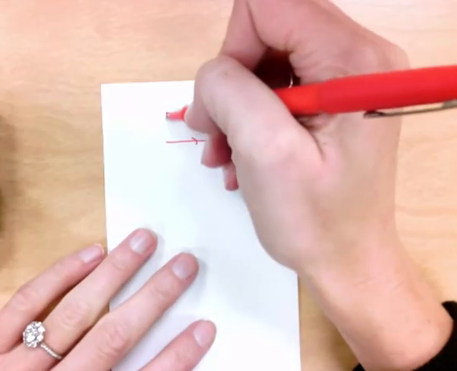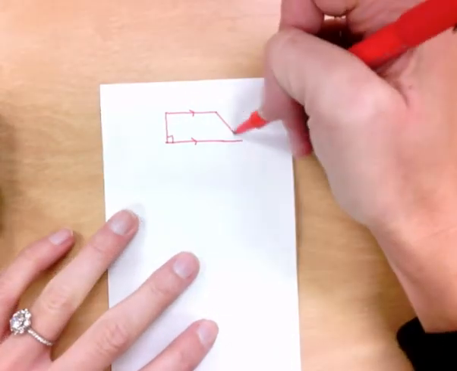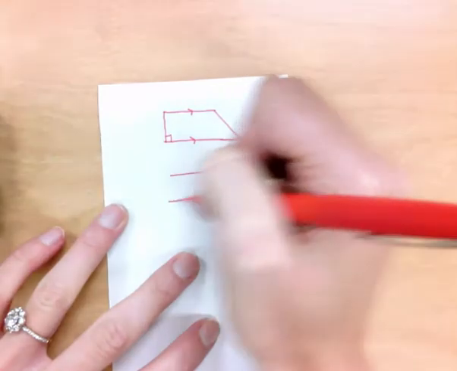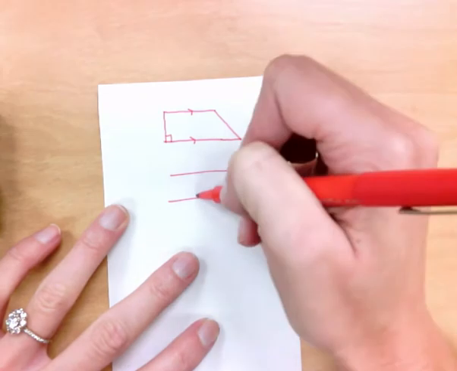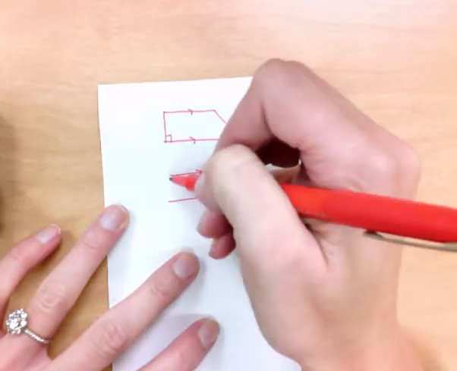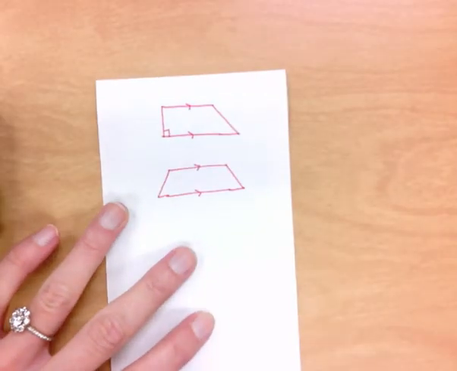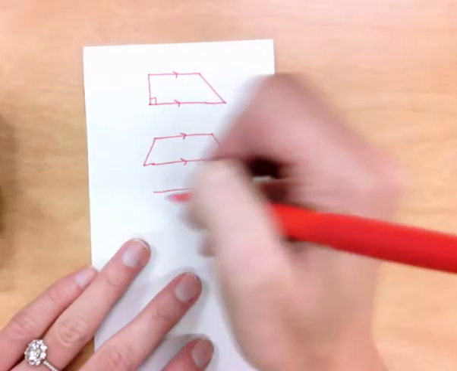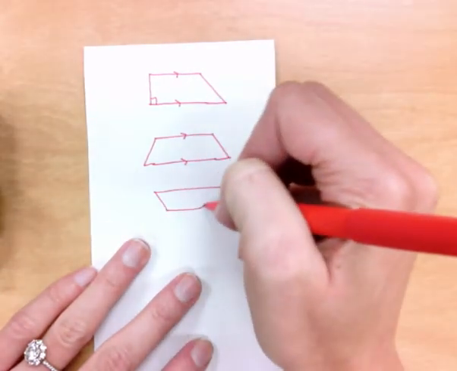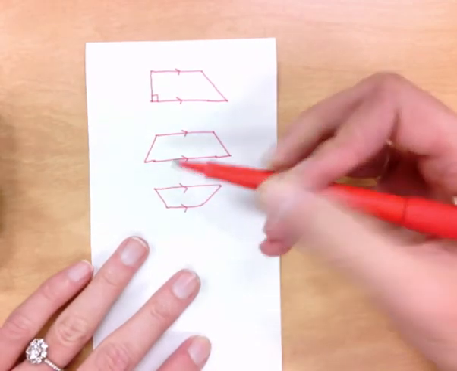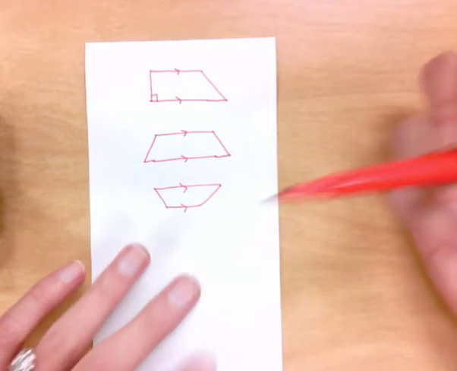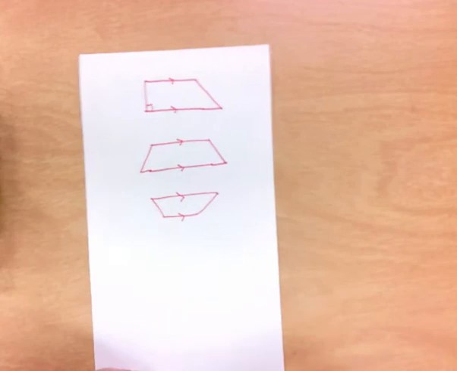So one could be perpendicular and one could be connected this way, or the 2 ends might both go out like that. That's a trapezoid. Or one can go in like this and one can go out. As long as you have 2 sides that are parallel and 2 other sides that make it a quadrilateral, that is a trapezoid.